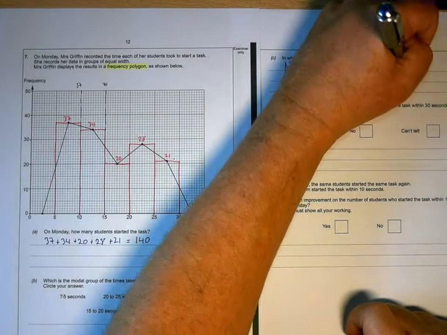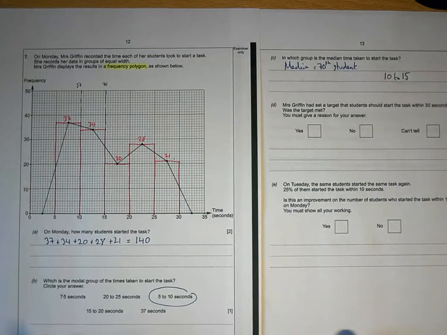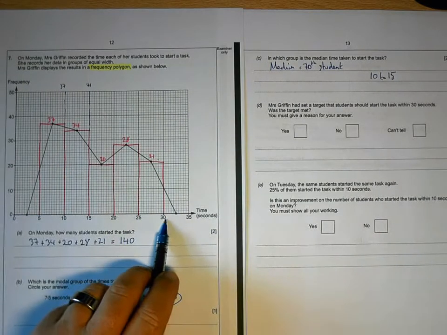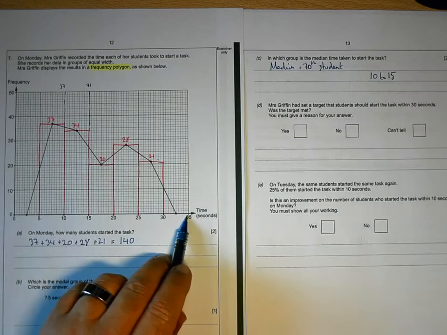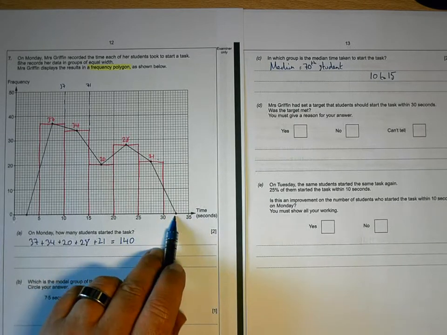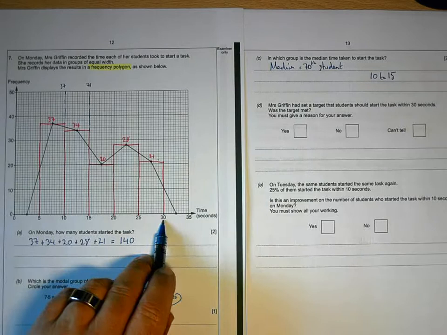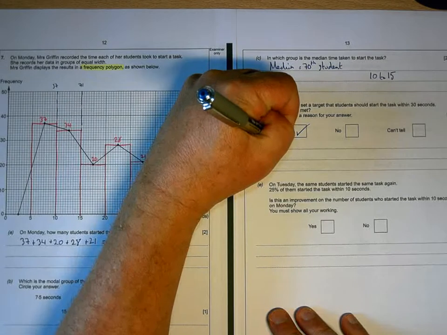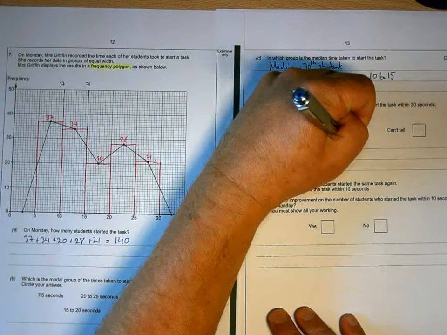So that's the median. Mrs. Griffin had set a target that students should start work within 30 seconds. Was the target met? So within 30 seconds, here's 30 seconds, and you can see that in the next category, which takes you beyond 30 seconds, there are no students in that category. So all the students have started within that 30. So was the target met? Yes. And then you want to say something like, because there are no students in the 30 to 35 group.